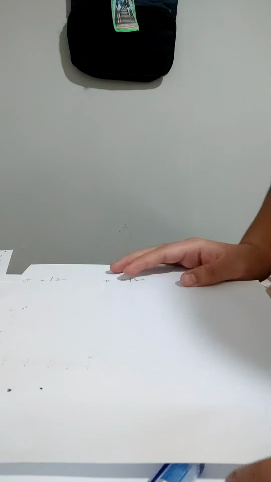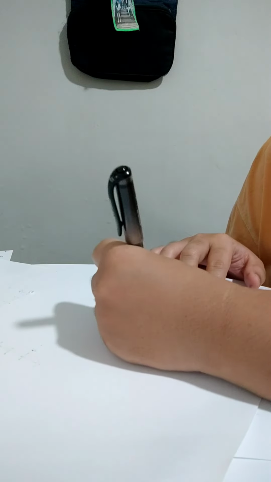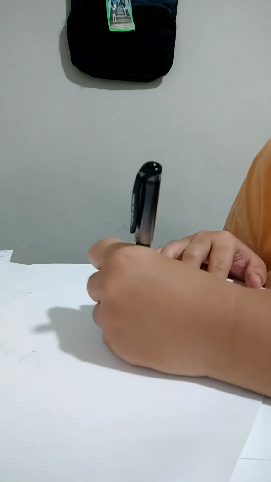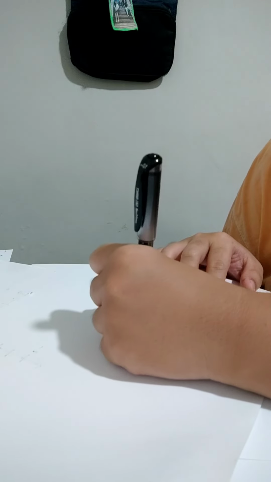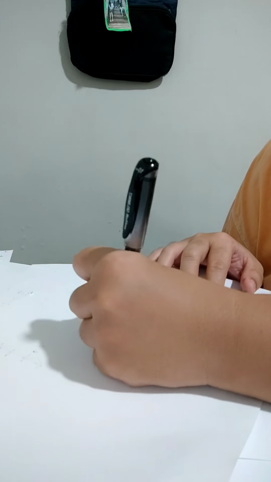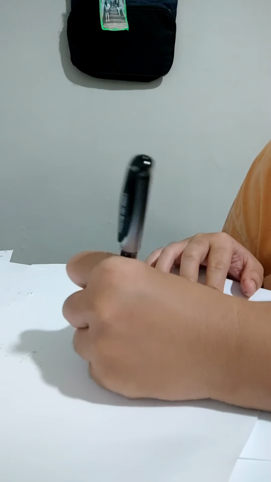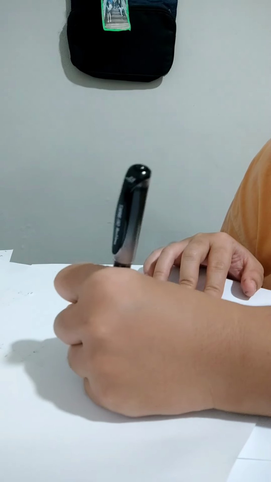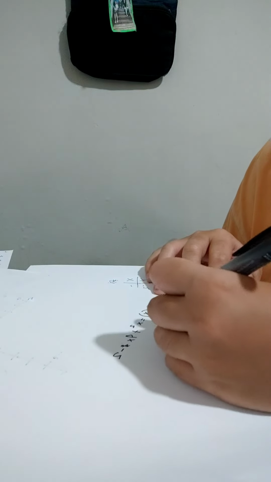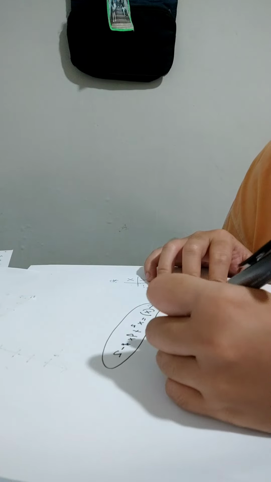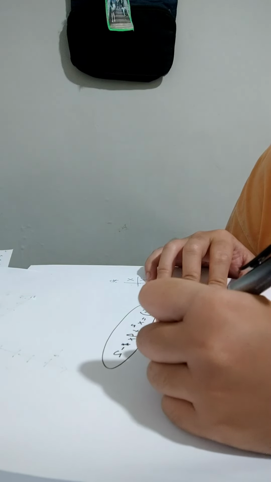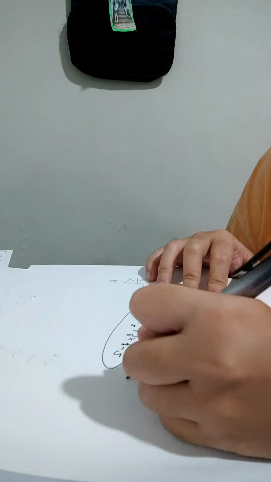A reminder: for example, for a function f of x equals x squared plus 4x minus 2, it has no inverse function.